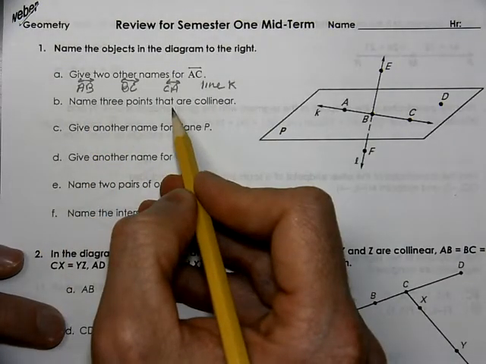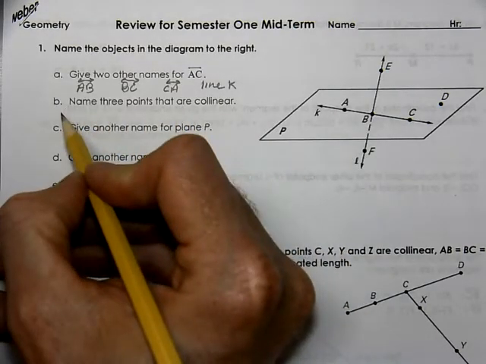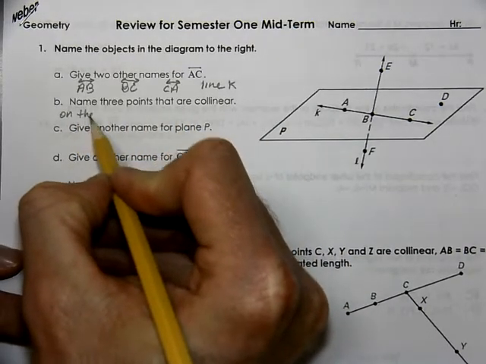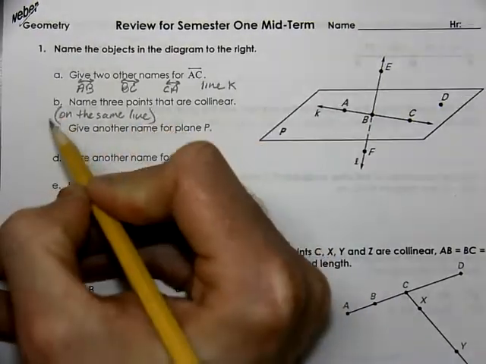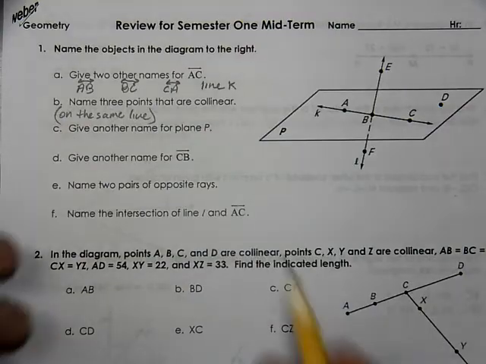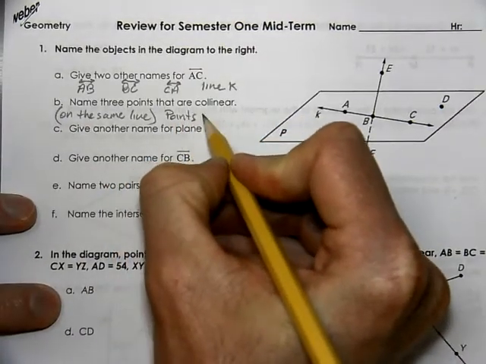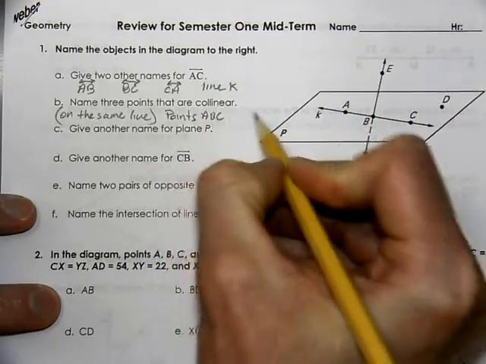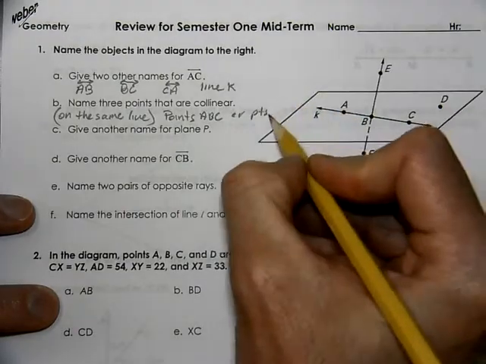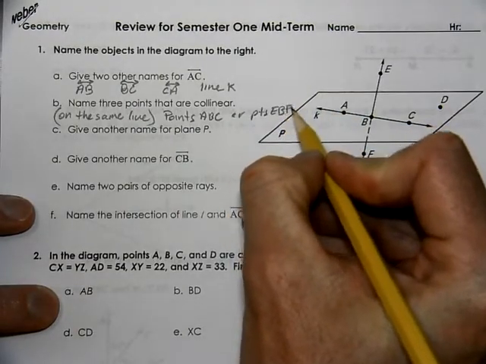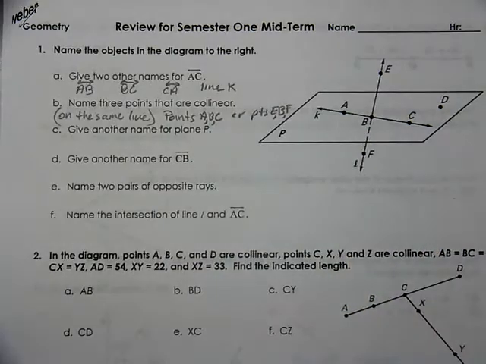Name 3 points that are collinear. Those are 3 points on the same line. So that would be points A, B, C, or points E, B, F. And we could separate those with commas because they're separate points.